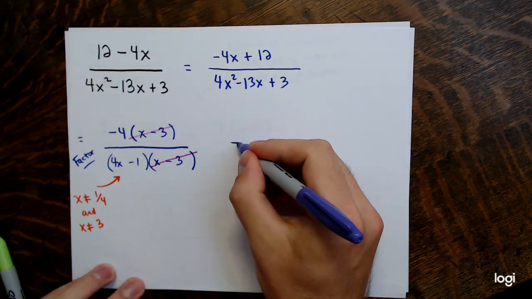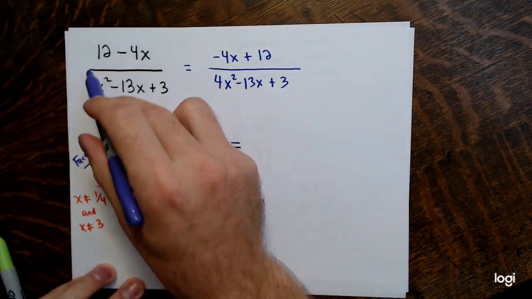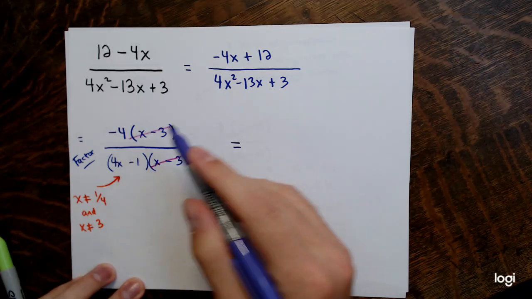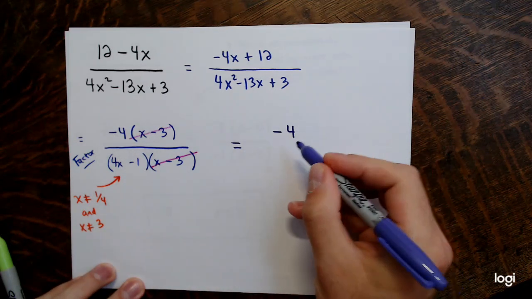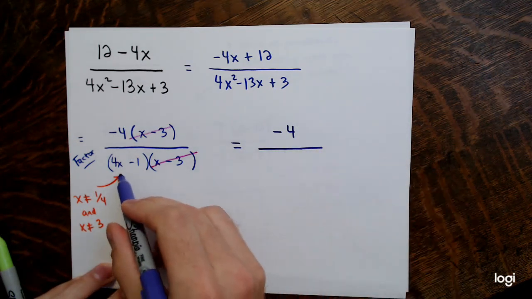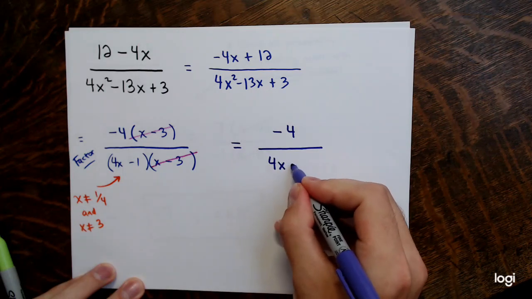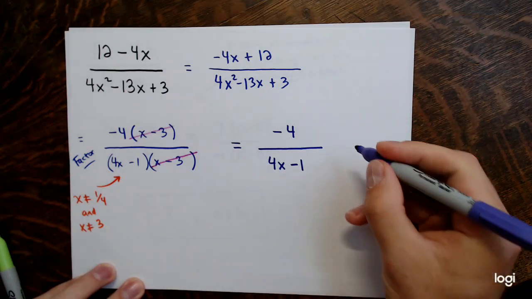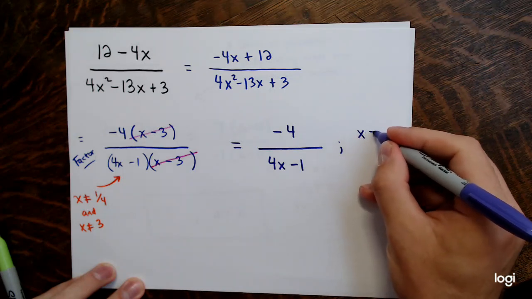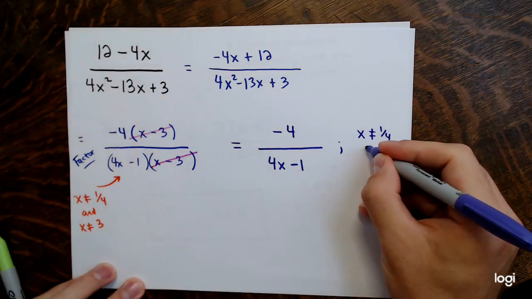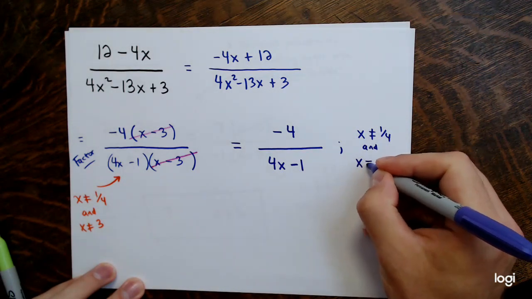So finally, this fraction I started with is equal to negative 4 left over in the numerator divided by 4x minus 1, the only factor left in the denominator, as long as x is not 1/4 and not 3.